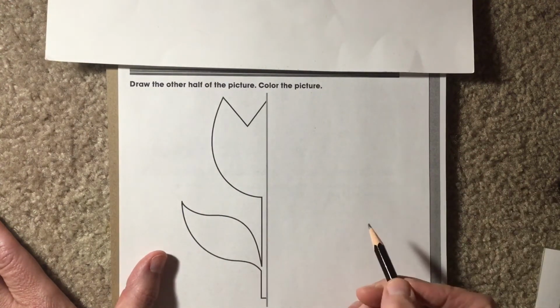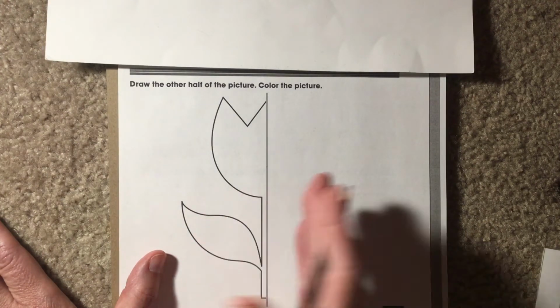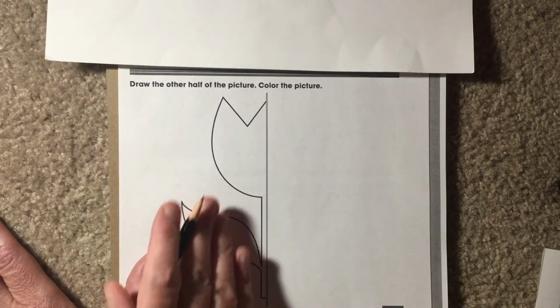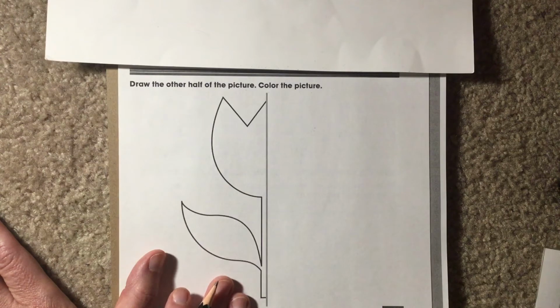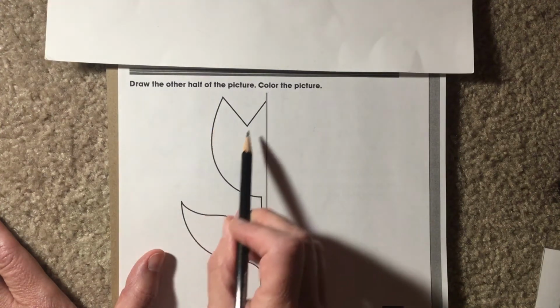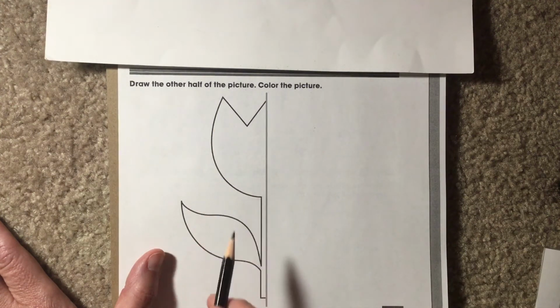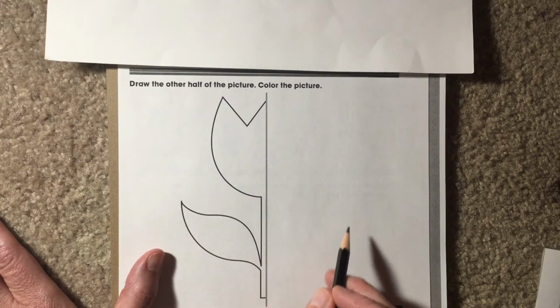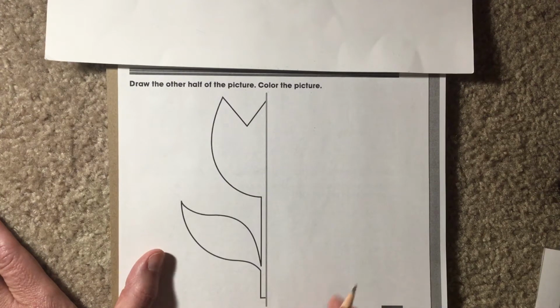So we are going to make a mirror image of this half of the drawing. It's a drawing of a flower, I can tell from this half. Looks like half of the blossom up here, and then we've got half of the stem and one leaf. So we will draw another leaf on the other side.